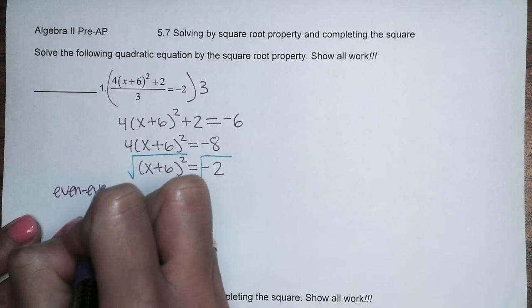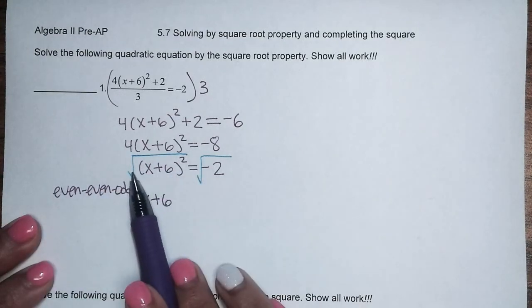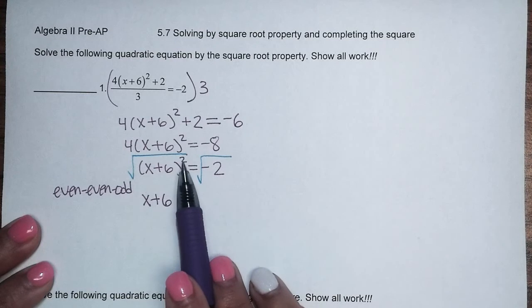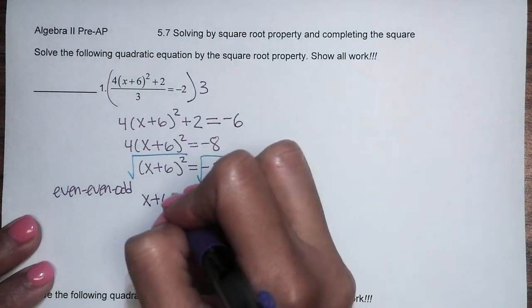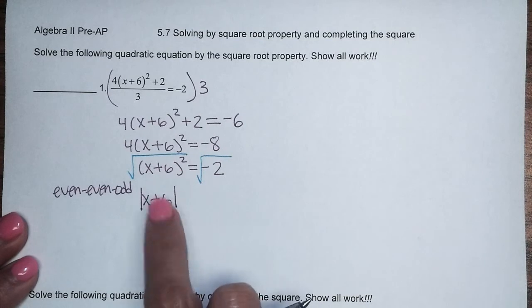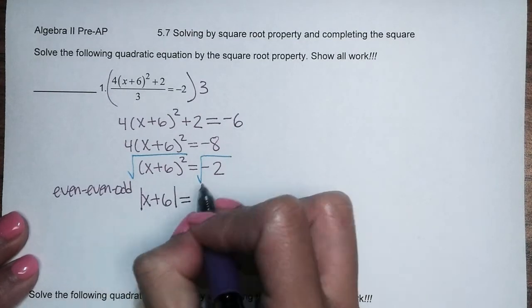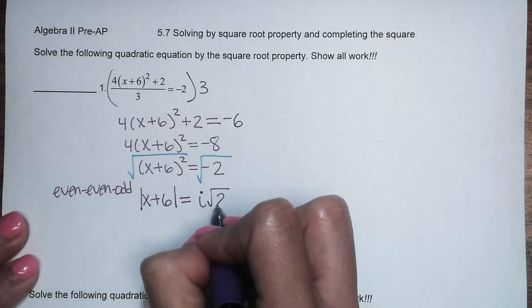Even, odd rule here. So I'm taking a square root, which is an even, of a square power, which is also even, and my answer comes out to be x plus 6 to the first, which is odd. So I have to have absolute values around the x plus 6. Please make sure you remember to put those. That equals the square root of negative 2. That can be simplified to i root 2.